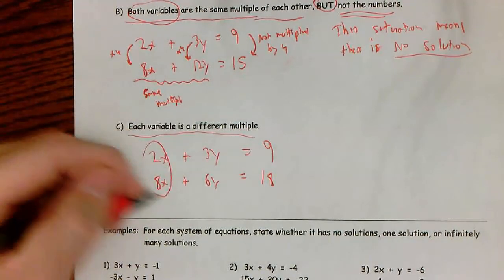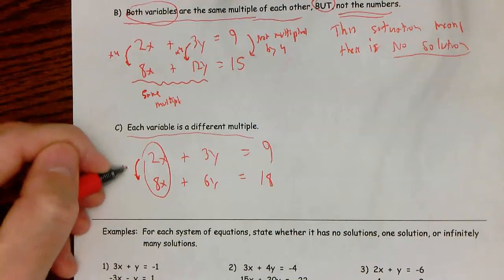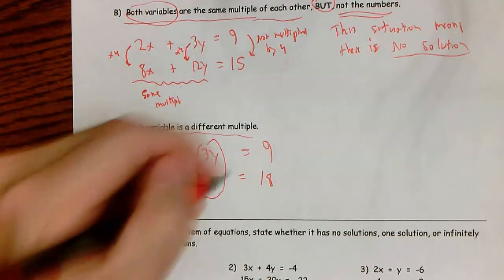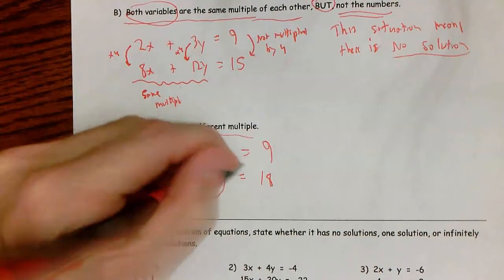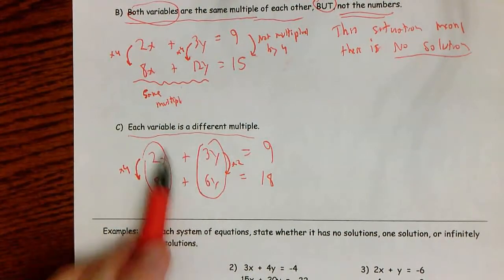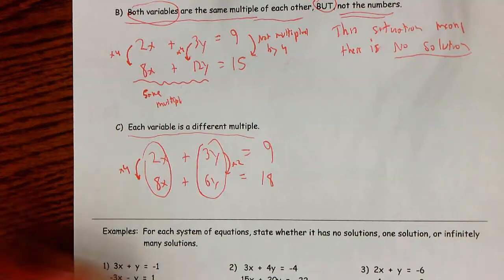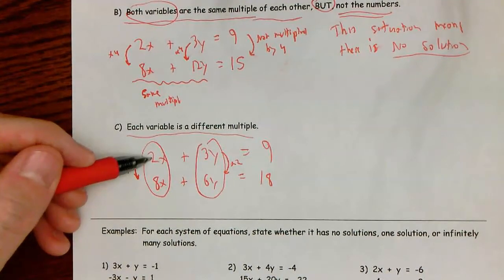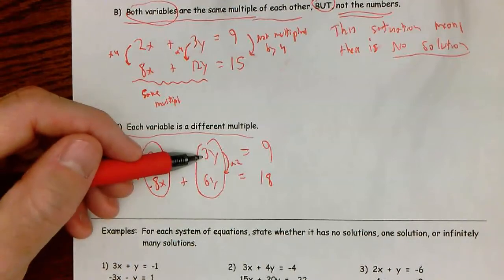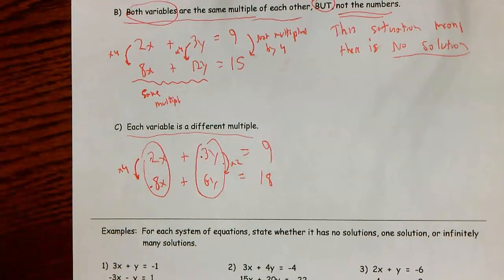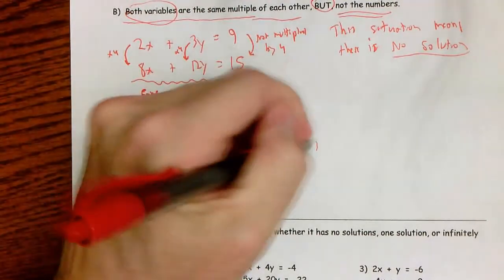So the x's are multiplied by 4, but the y's are multiplied by 2. So the variables are not the same multiple from one equation to the other. Each variable is a different multiple.